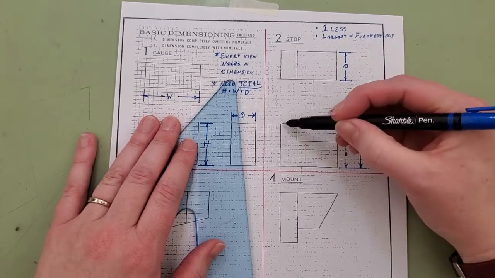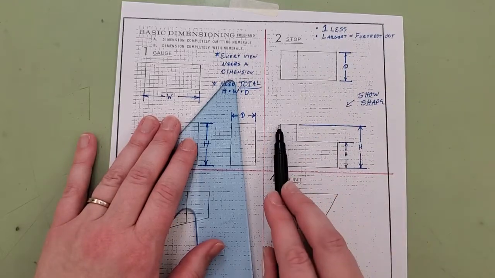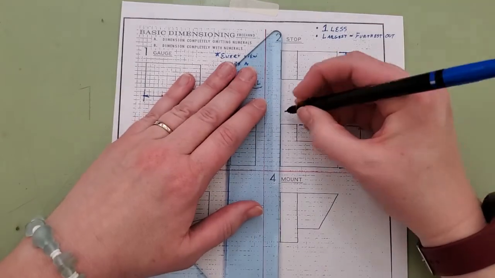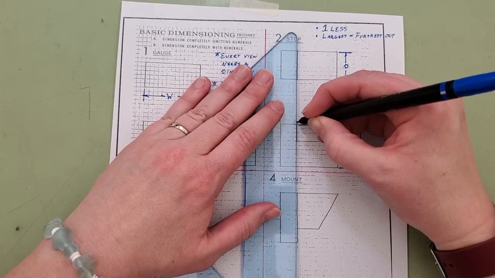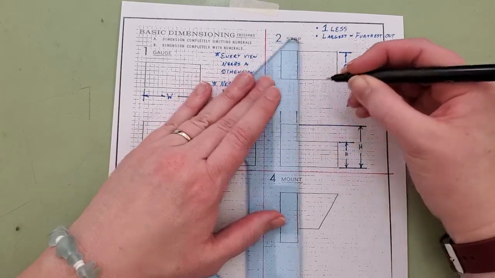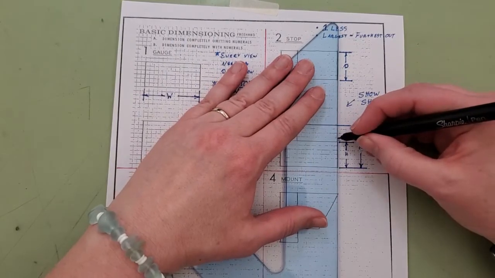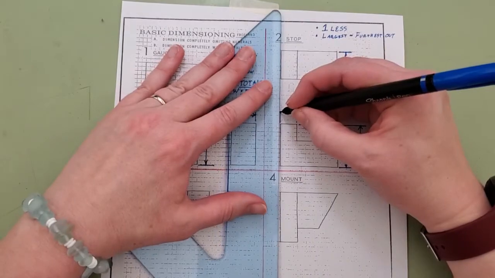That means the change in the contour. What those dimensions are saying is not from this line to this line, but from here to where we have a step down. So the first width dimension I'm going to place here, and then the second width dimension I'm going to bring up from there.